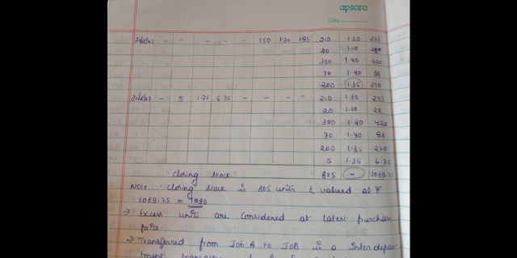On the 30th, there is an issue of 150. So deduct from the first lot. Move on to the 31st. There is a receipt, so that means it is an excess. So it should be shown on the receipts. So take it on the balance side.